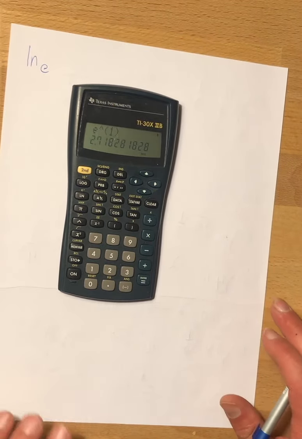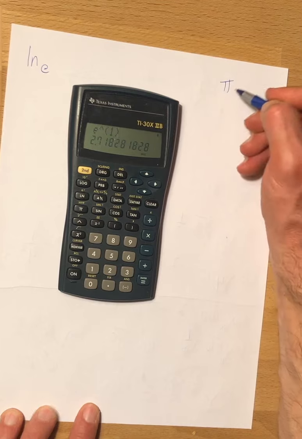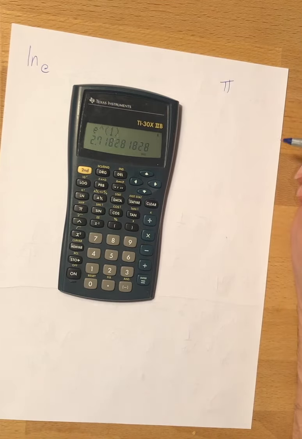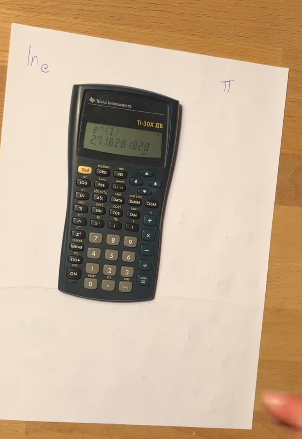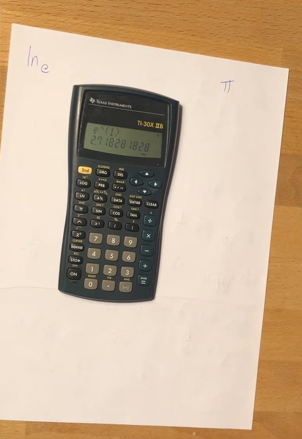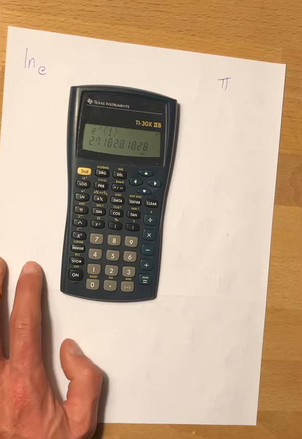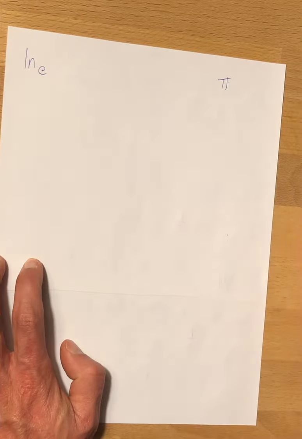Think of it like pi, which is equal to 3.14 and so on. It's just a symbol that represents a numerical number. E is the same way. E just represents a number. Some people might ask, what is e used for? All kinds of things in higher level mathematics. But for right now, for this course, all you need to know is e is used in natural logs.